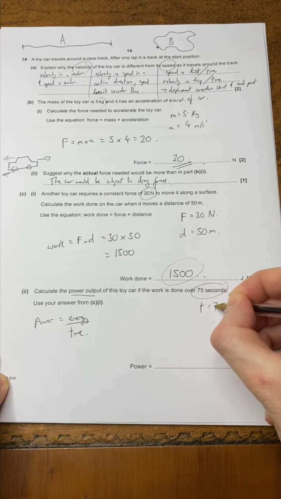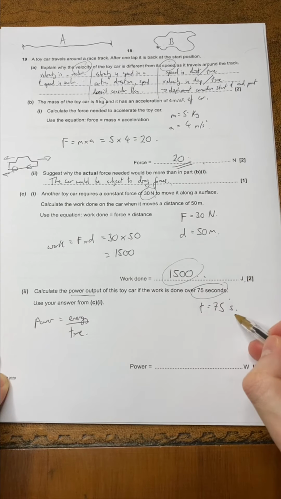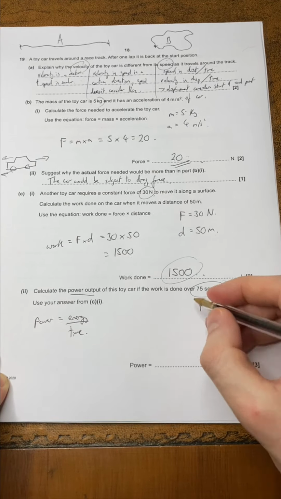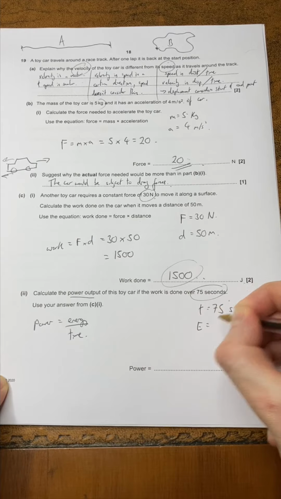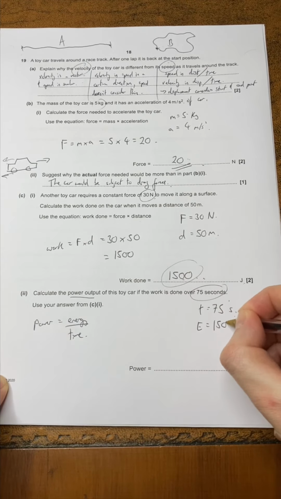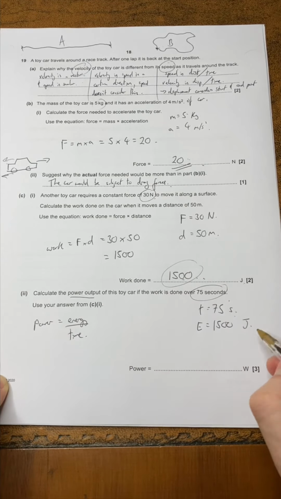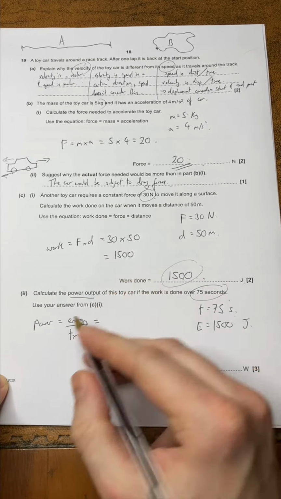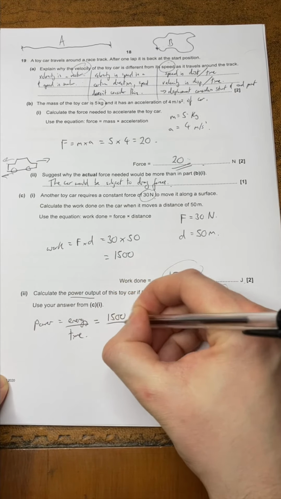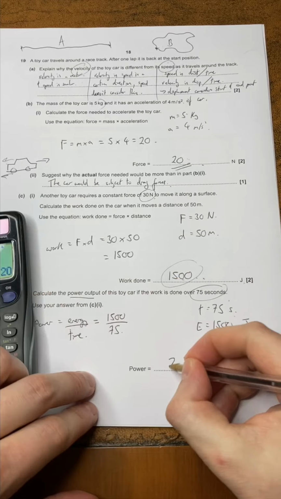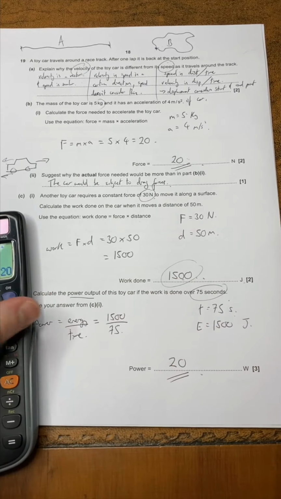So time equals 75 seconds. Seconds is a standard unit, no need to convert. Energy or work done. Energy equals what I used here, 1500 joules. Don't need to convert that, it's a standard unit. So power equals energy over time, 1500 divided by 75, 20 watts. There we go.